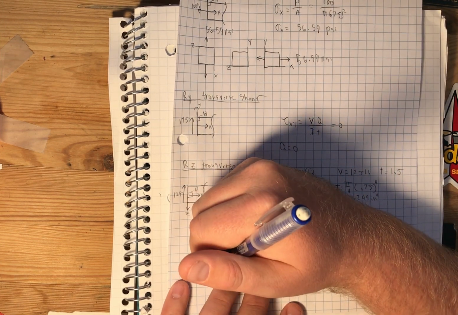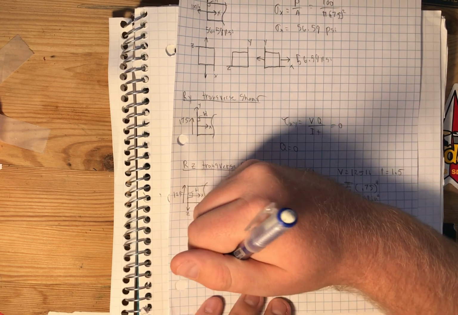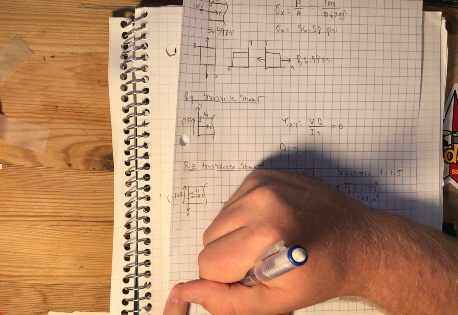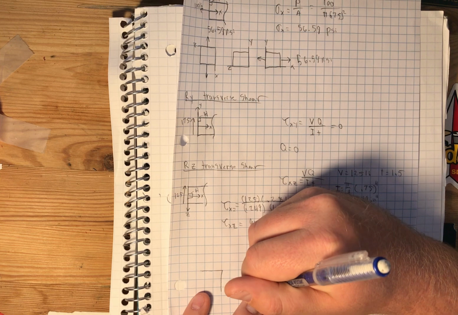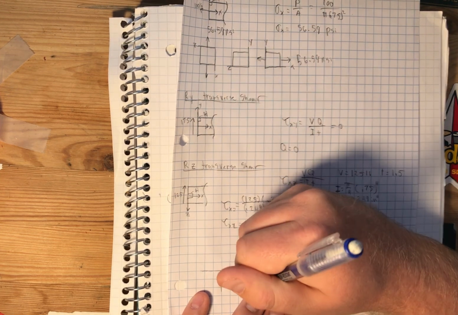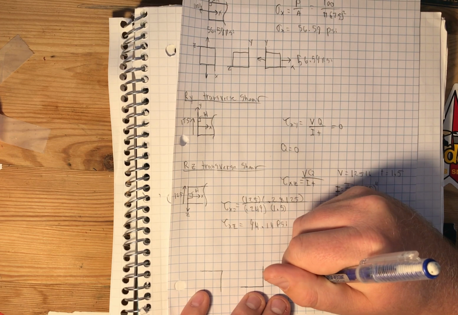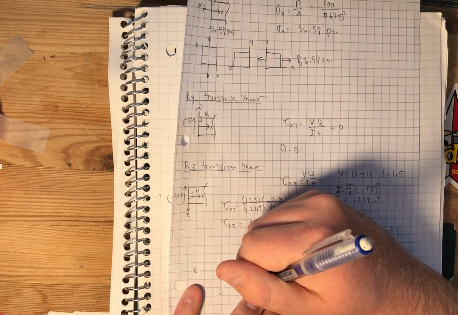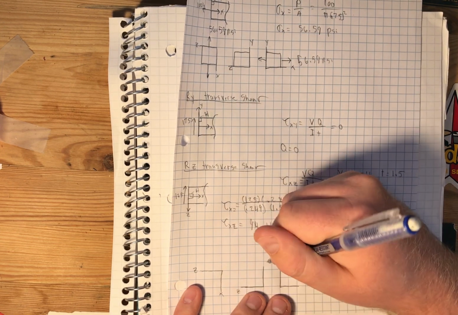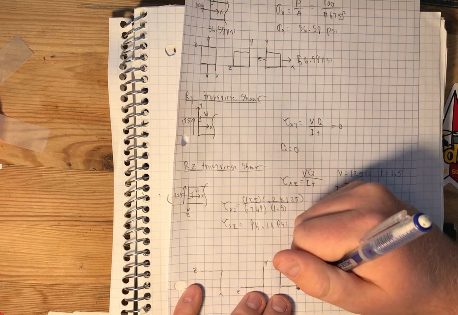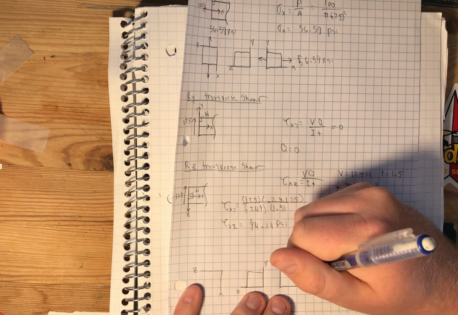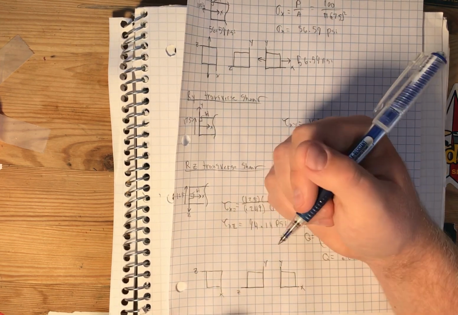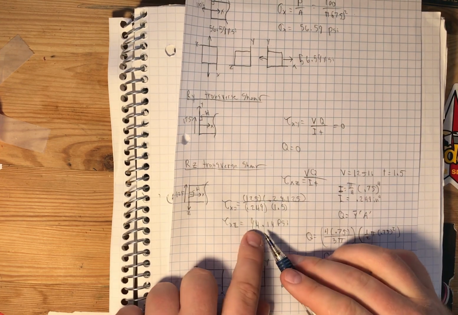All right, so let me draw the stress blocks. Z, x, Z, y, Y, X. And we found out it was positive 94.14.